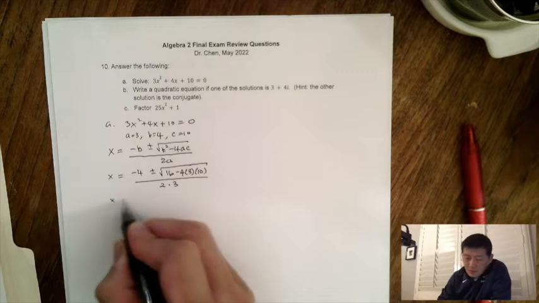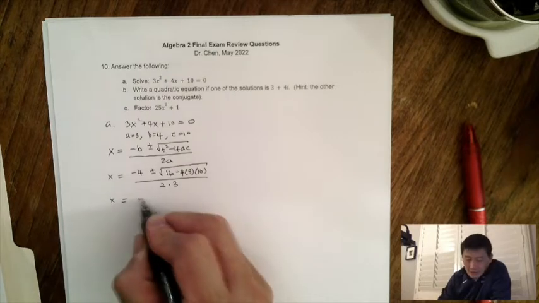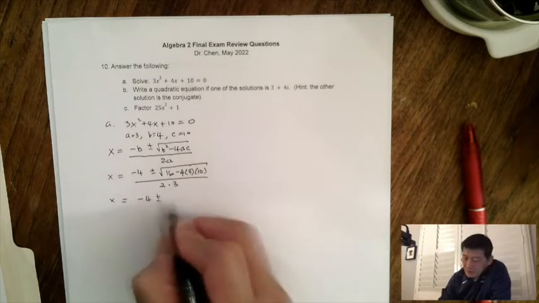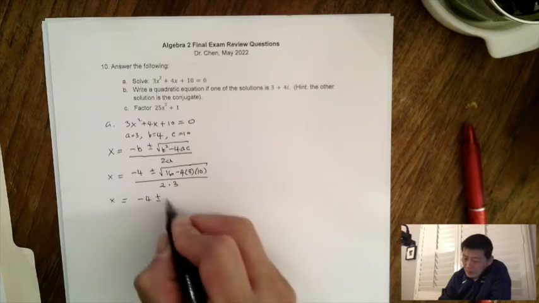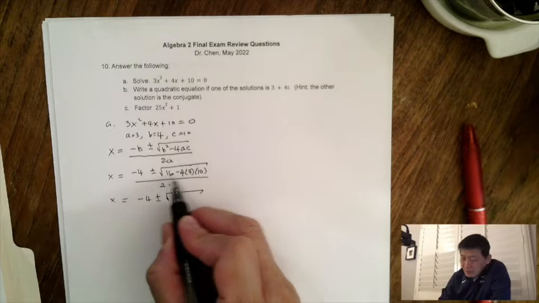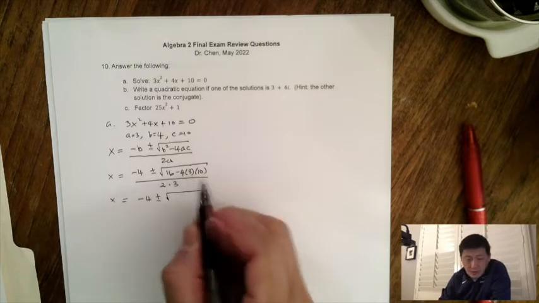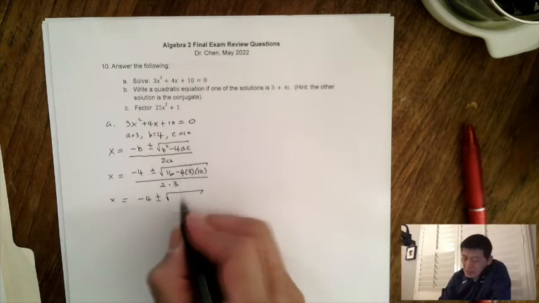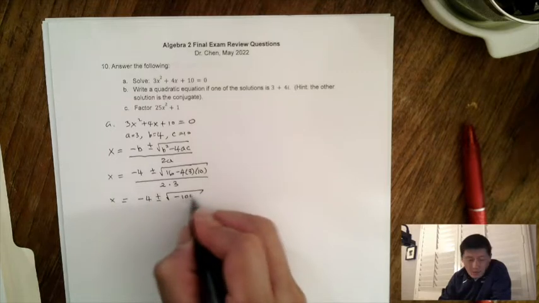So x is equal to negative 4 plus or minus the square root, and you can use your calculator, 16 minus 4 times 3 times 10, you end up with negative 104.